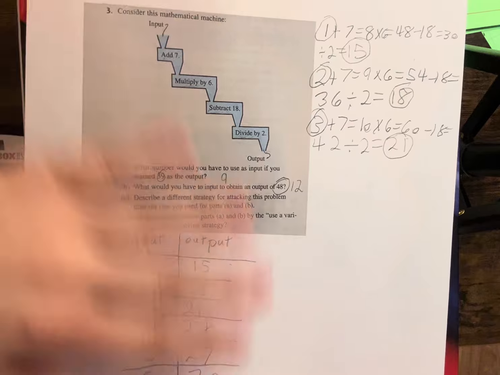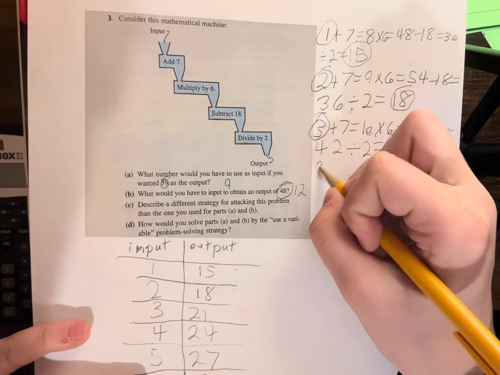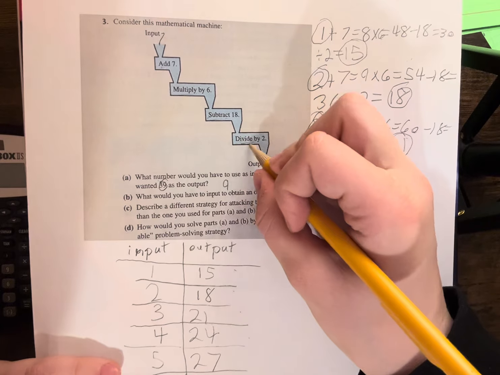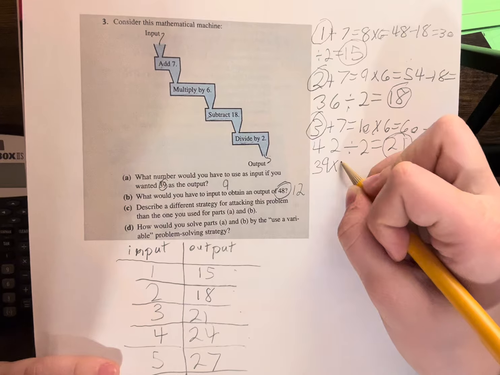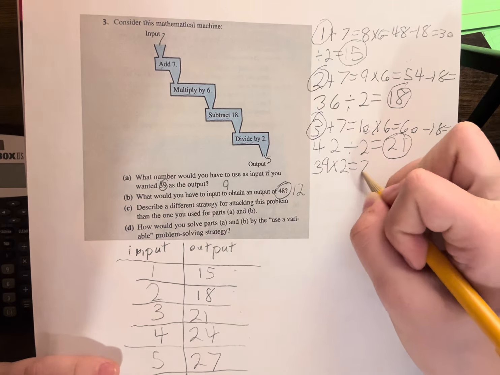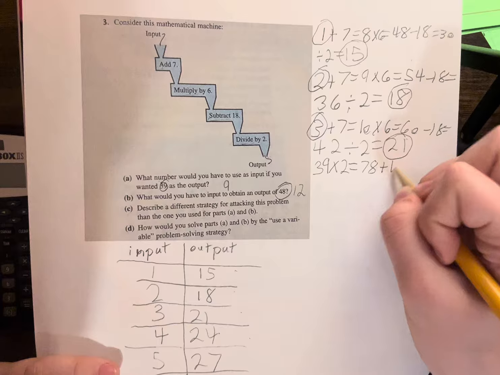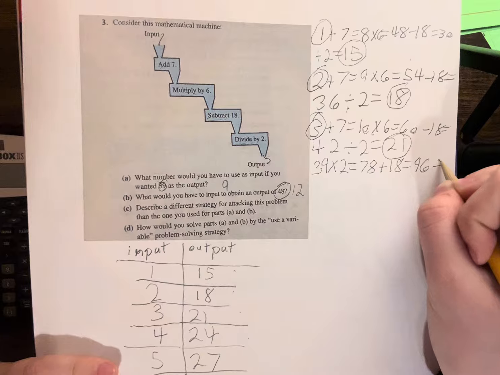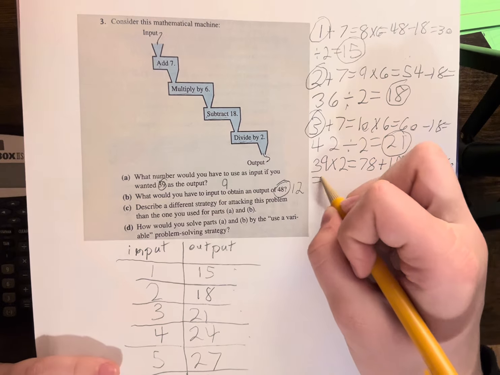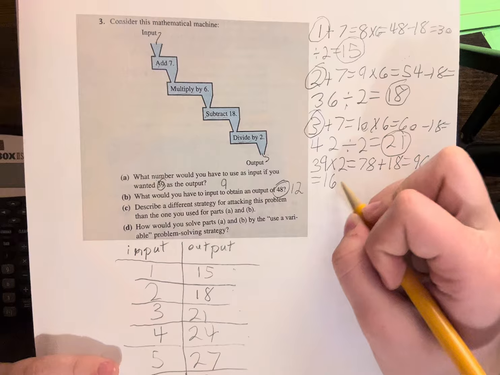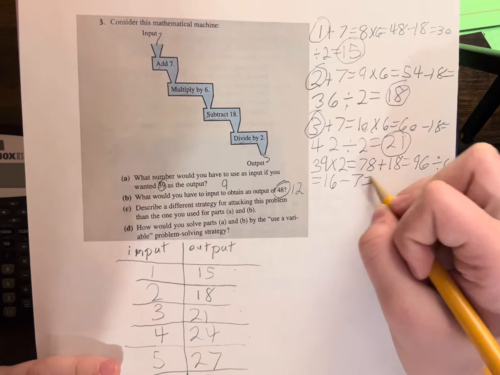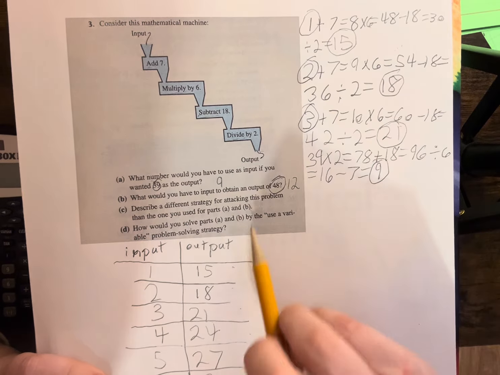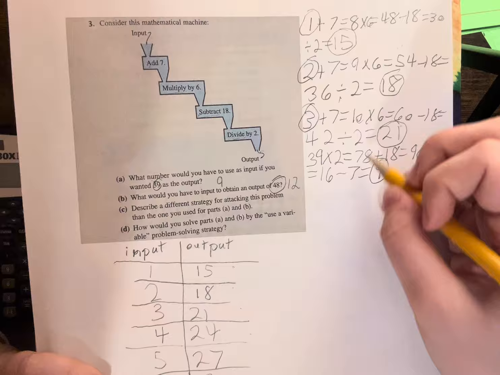So let's do that here. Let's run it through the machine backwards. So 39, and we're using multiplication instead of dividing, so we'll do times 2 equals 78, and then plus 18 equals 96 divided by 6 equals 16 minus 7 equals 9. So there we are again, getting the right amount of input to get 39. So that's a different, quicker way that you could do it.